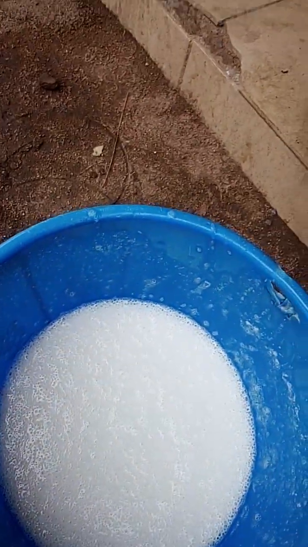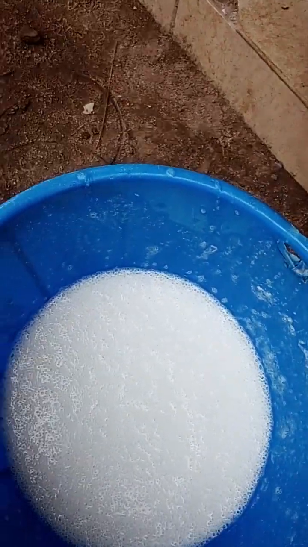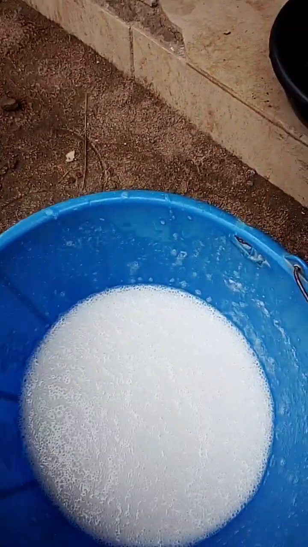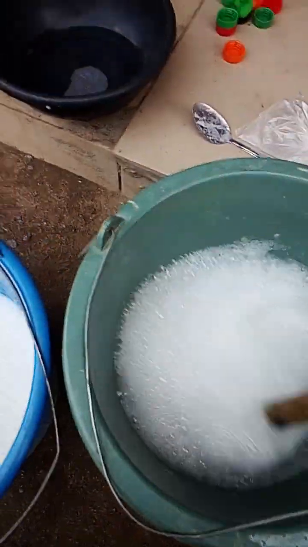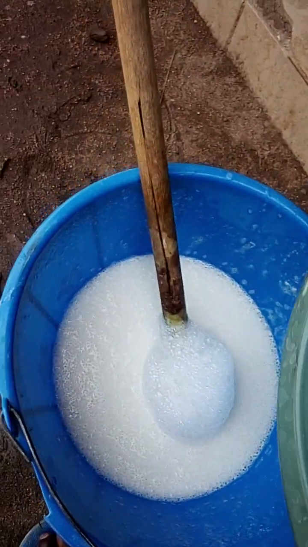Then we are going to be pouring it into our mixture, the chemicals that we have mixed here earlier. We're going to be pouring it into it. Can we see that? So I'm going to be pouring it. Pour it.